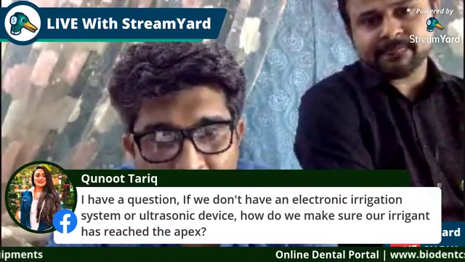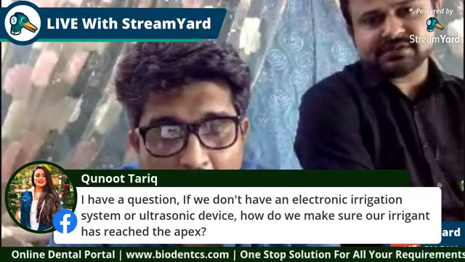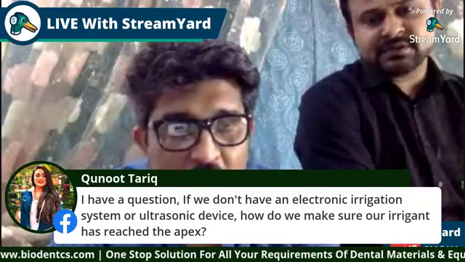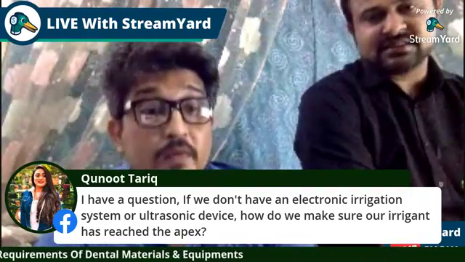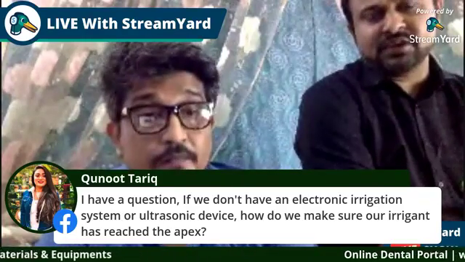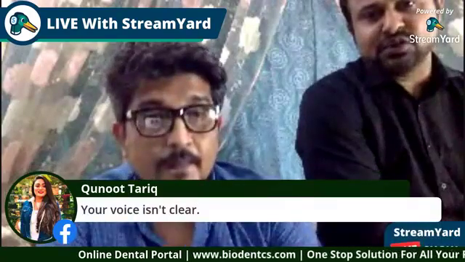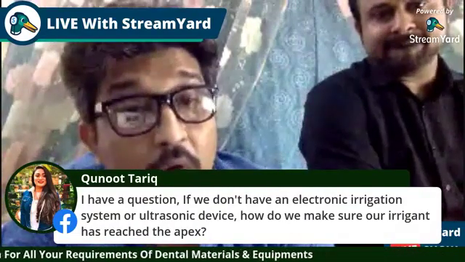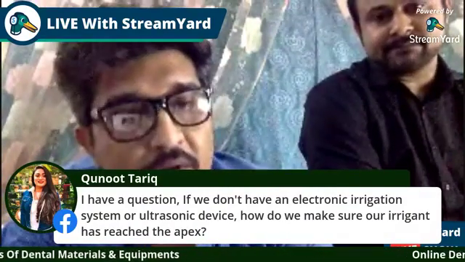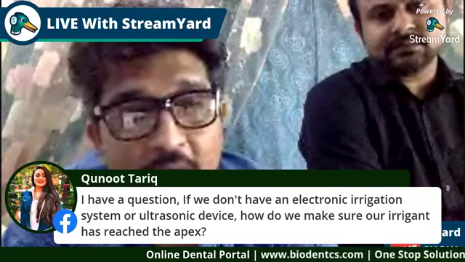If we don't have an electronic irrigation system or ultrasonic device, how do we make sure our irrigation has reached the apex? Use small needles, just 27 gauge needles, 30 gauge needles, side vented. You should always be 2 to 3 mm short of your working length with your irrigation needles. And don't use a lot of pressure while irrigating. Smaller gauge, 31 gauge, 27 gauge needles are ideal, and not the 24 gauge needles.